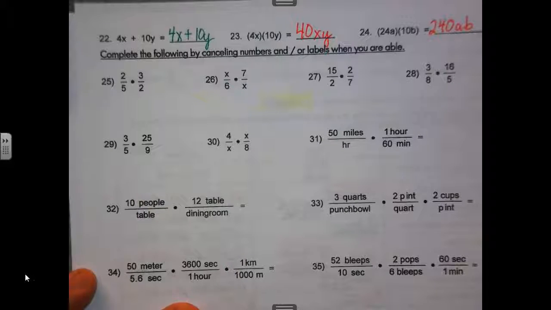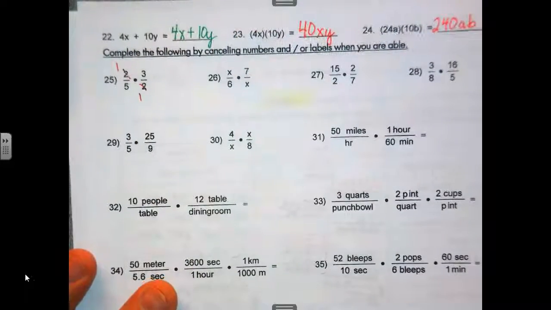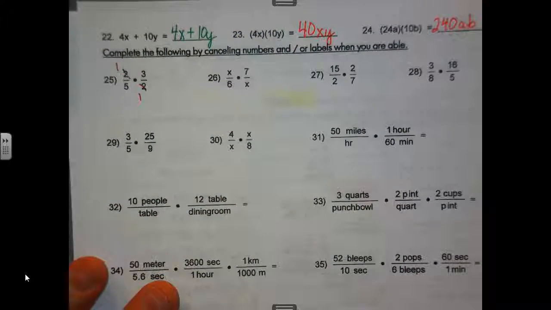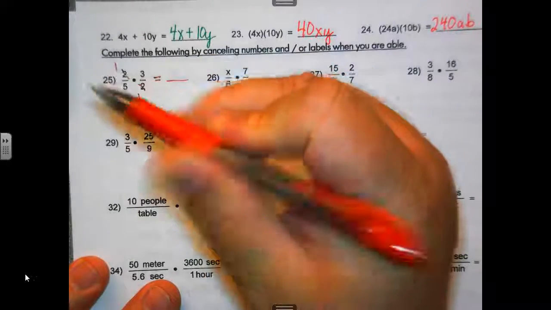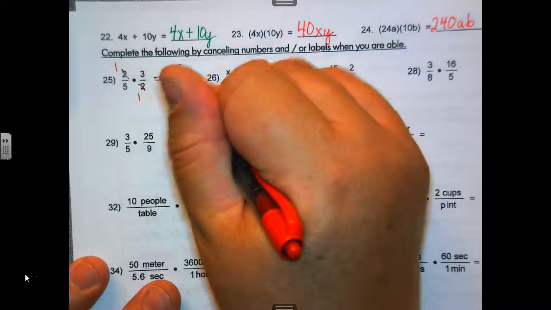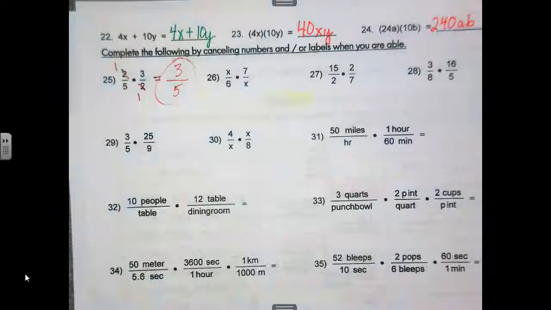All right, this is where we actually start doing some fraction work. 2/5 times 3/2. Well, I can cancel out the 2's. 2 divided by 2 is 1, 2 divided by 2 is 1. Now I can multiply across, and I get 1 times 3 is 3, 5 times 1 is 5. 3/5.